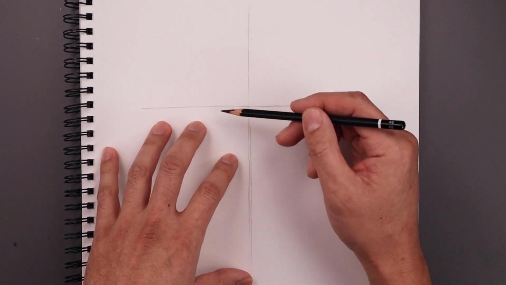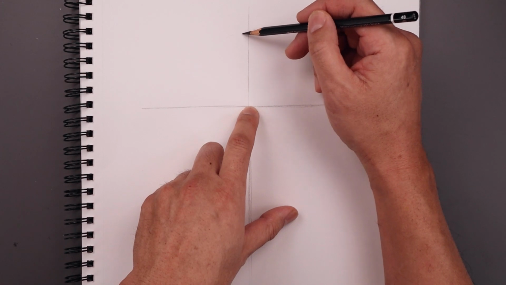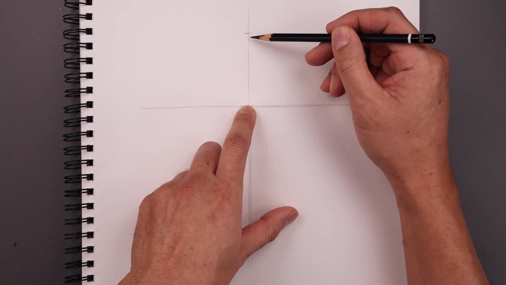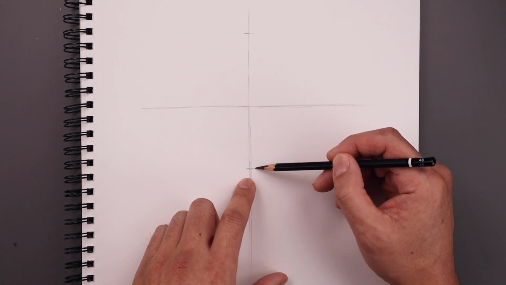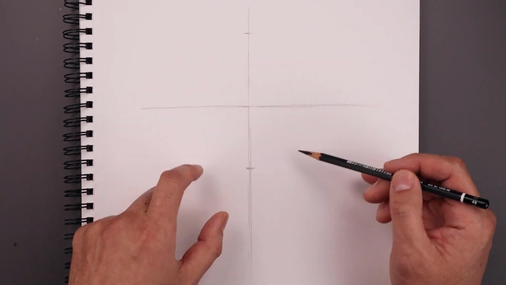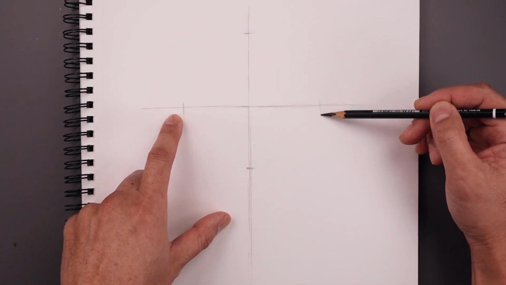Now we're going to use these guidelines to help us create a circle. From the center, let's go all the way up towards the top. It's going to mark off the top of the circle, and then we'll take that same distance down towards the bottom. So right about here, just going to mark that off. Let's do the same thing along the side. So taking that same distance towards the left and right.